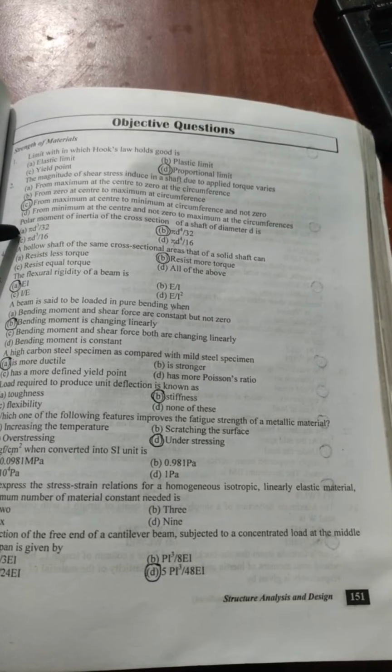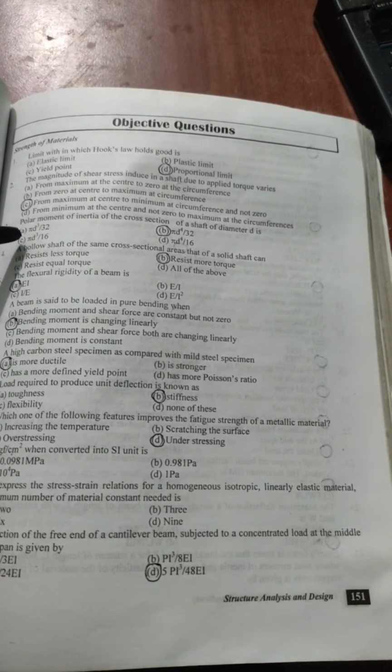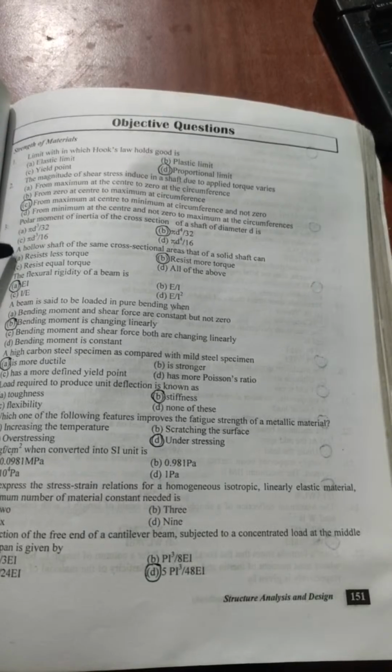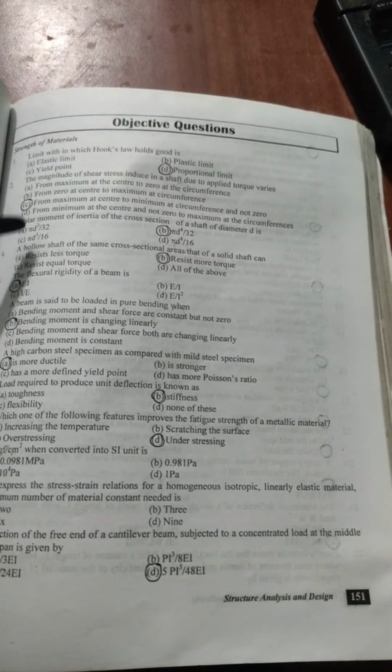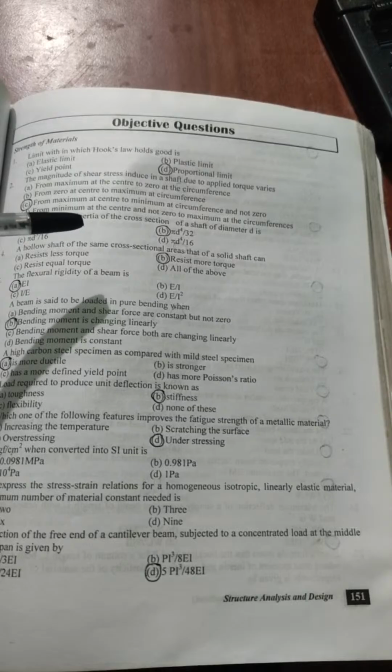Third question. The polar moment of inertia of the cross section of a shaft of diameter d is: pi d cube upon 32, pi d cube upon 16, pi d to the power 4 upon 16, or pi d to the power 4 upon 32.